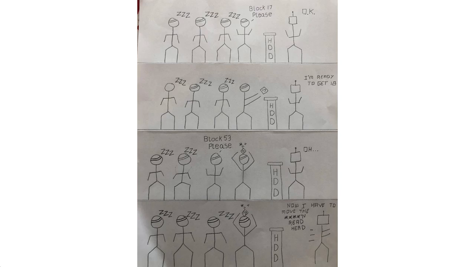So they ask for block 17. The robot runs off to get block 17, and he says, I'm ready to get 18. And what I mean there is these hard disks are optimized for continuous reads. They want to read a block, the next block, the next block, the next block. They'll run a lot faster that way. But that's not what happens.